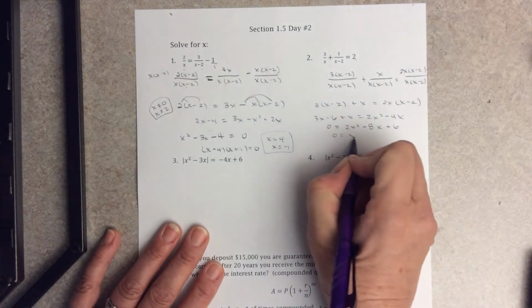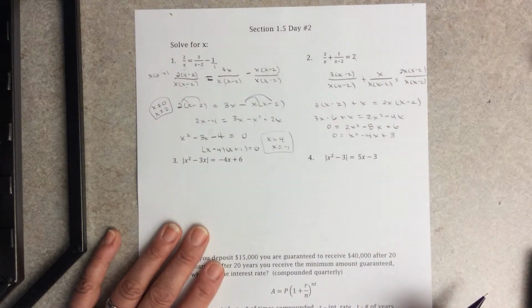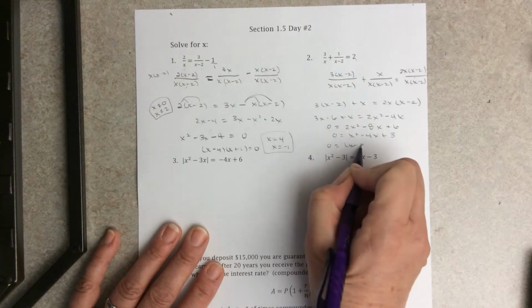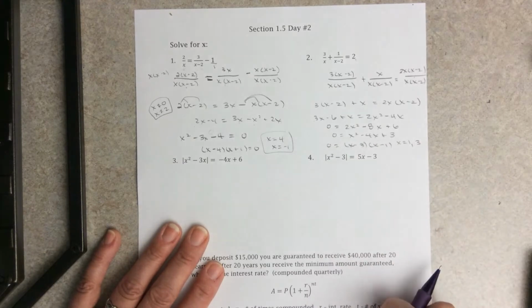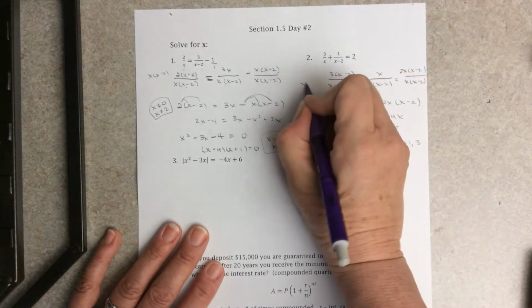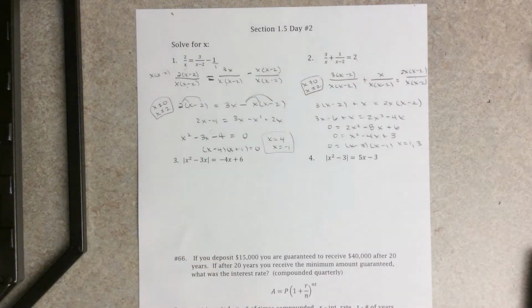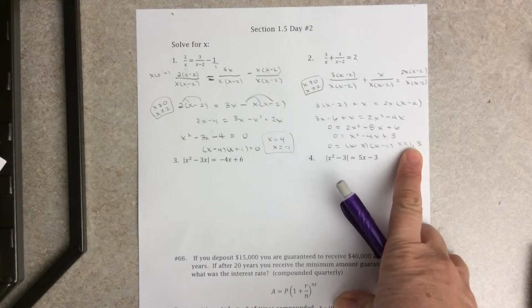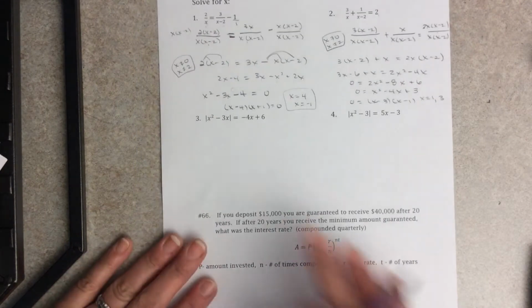I can divide everything by 2 and end up with this equation, and then I can factor it and get my solutions 1 and 3. Now remember, all of this only works if x is not equal to 0 or 2. But I came up with 2 answers that were not 0 or 2, so they should be good. So that's what we're going to do with fractions, get a common denominator.